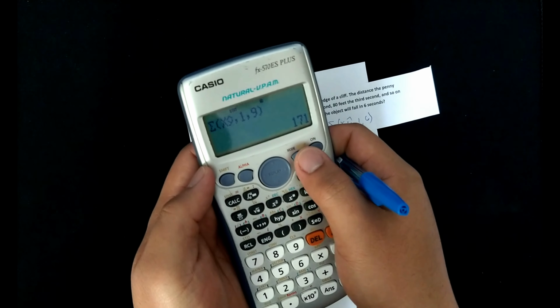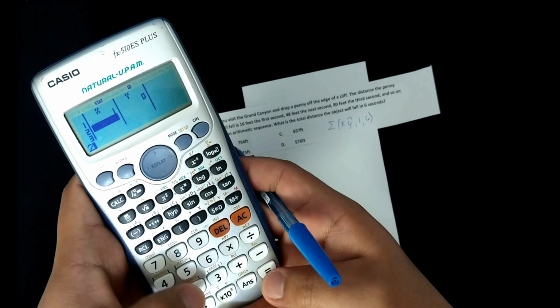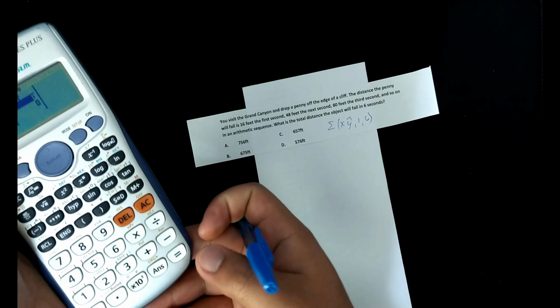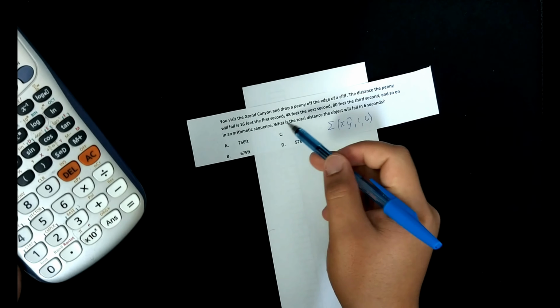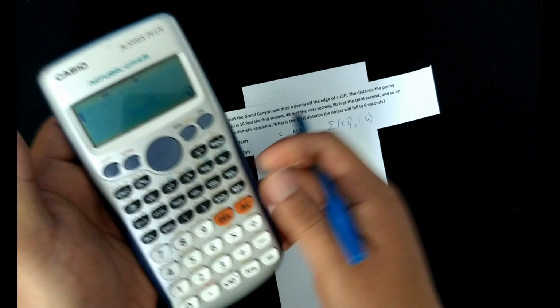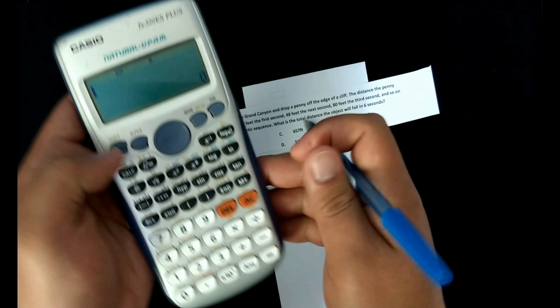So mode 3, 2 again. The first and the second. In the first second there is 16 feet, and in the second is 48. Press AC. So we will input this one. So how to input?